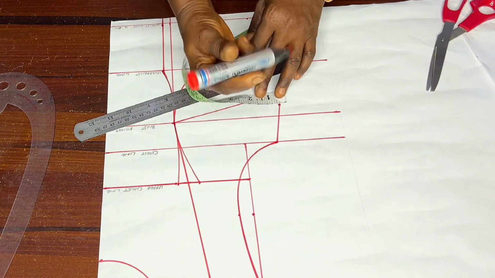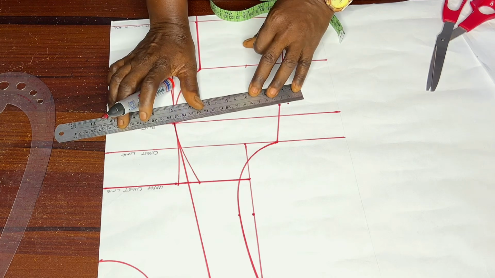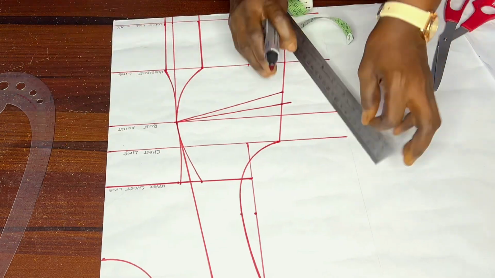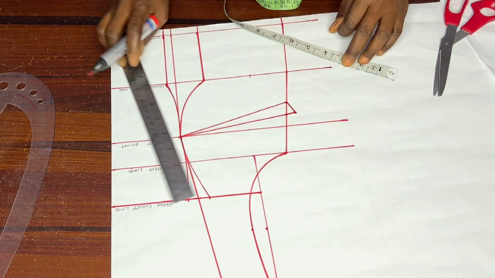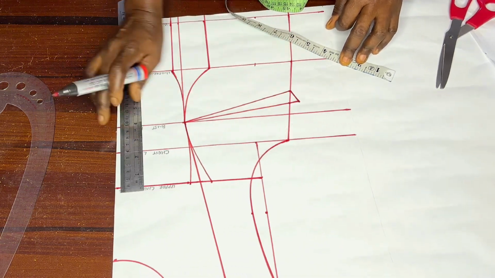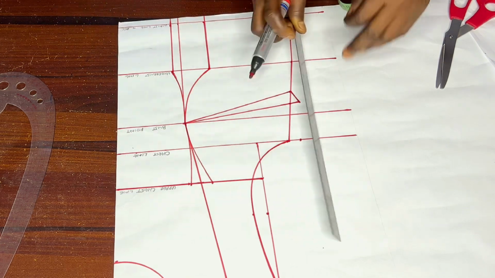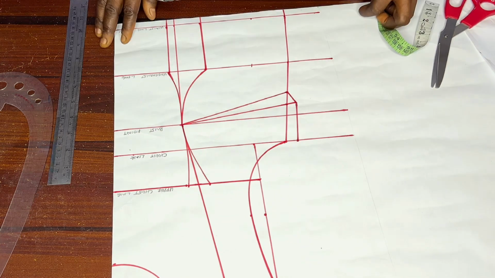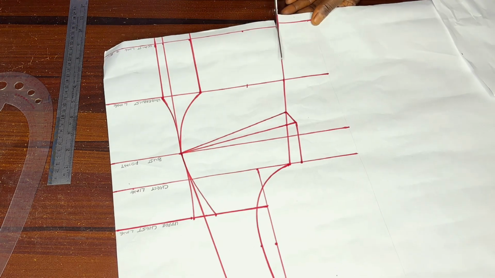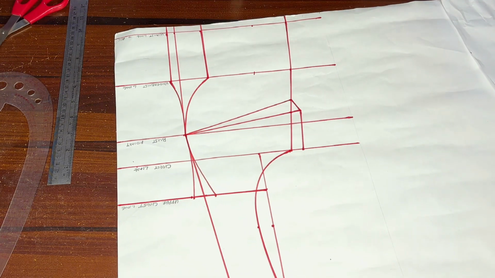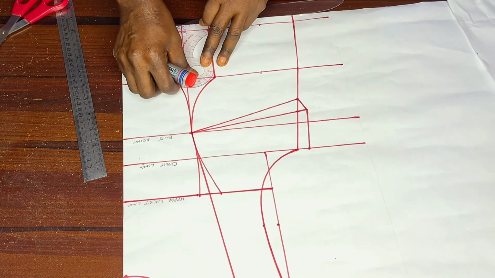From this point, you step out with half an inch. Then you connect. Then from this half an inch, you connect here. Then this half an inch, you return it to this chest line. So you connect. That is it. So the next thing is to cut it out. Here, just ensure that this place is blended. Don't leave it sharp.